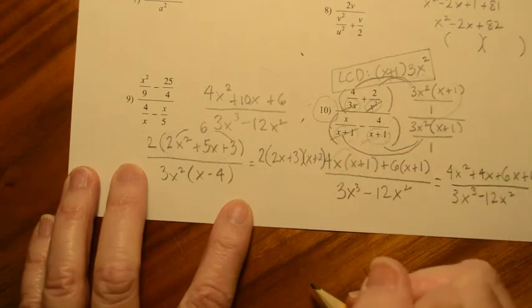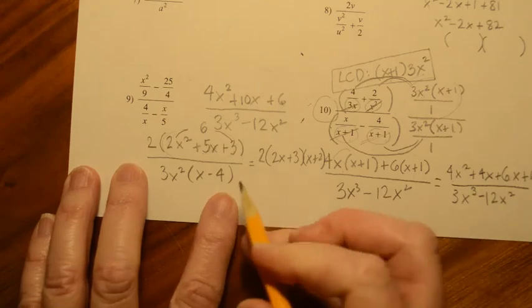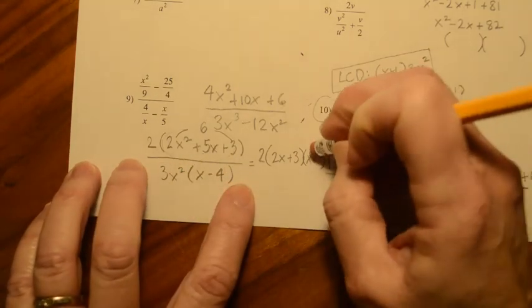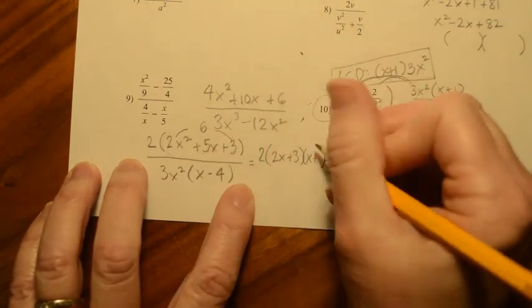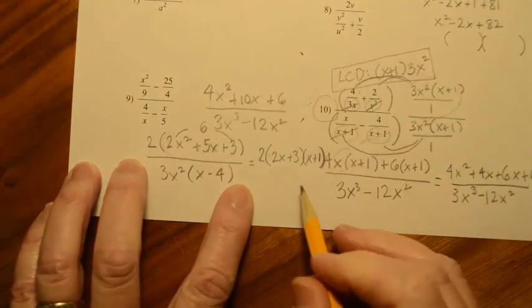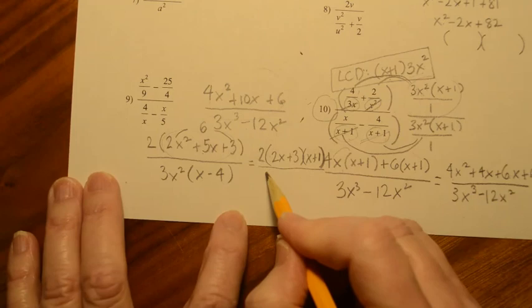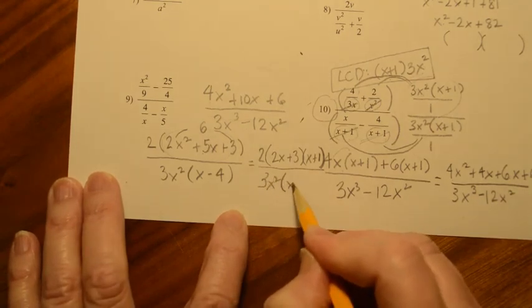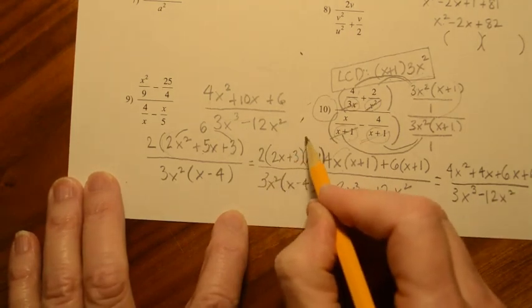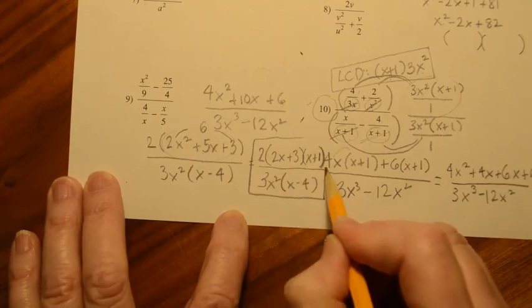Nope, that's not it. Sorry, x plus 1. I don't know why I said that. That should do it. And then we've got 3x squared times x minus 4. Unfortunately, nothing cancels out. So that's it right here.